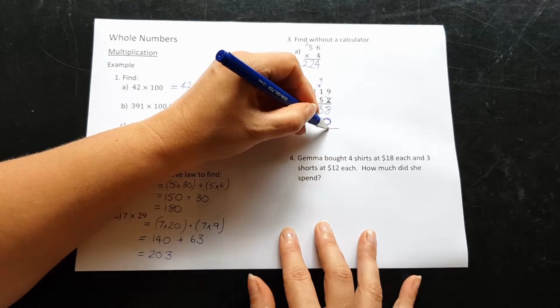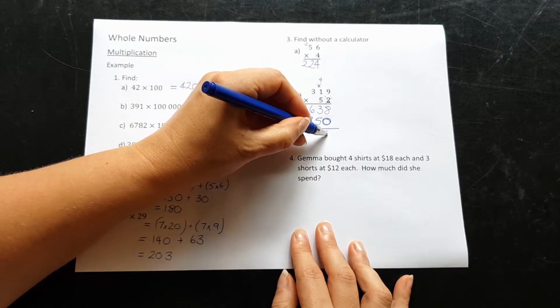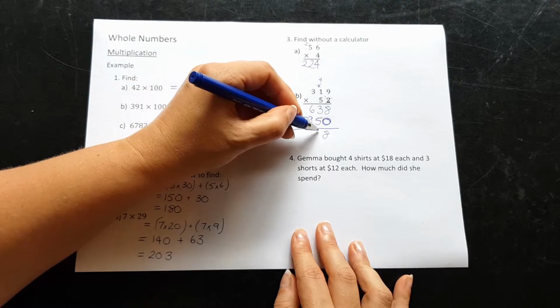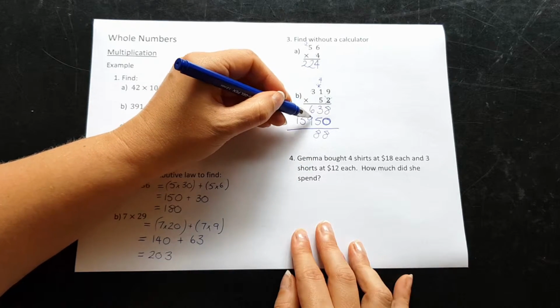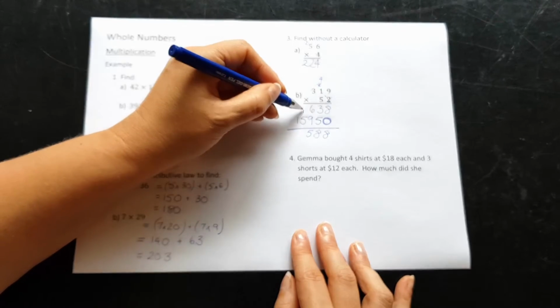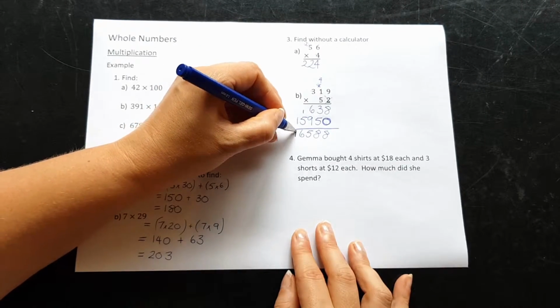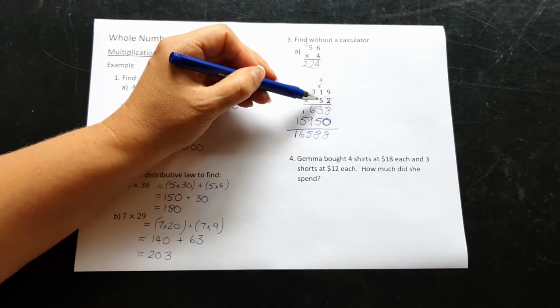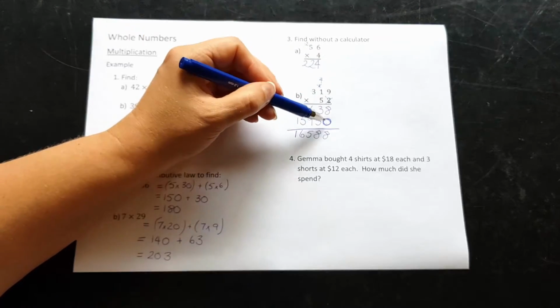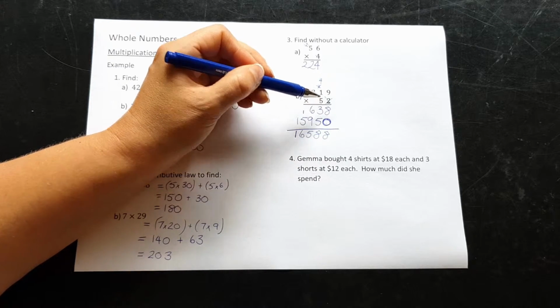Okay, now we have two numbers there and we need to add them together. 8 plus 0 is 8. 3 plus 5 is 8. 6 plus 9 is 15. Carry the 1. 5 plus 1 is 6 and a 1. Okay, so that's multiplying by a 2-digit number. So always just remember you have to add this 0 in when you go to multiply the tens digit.